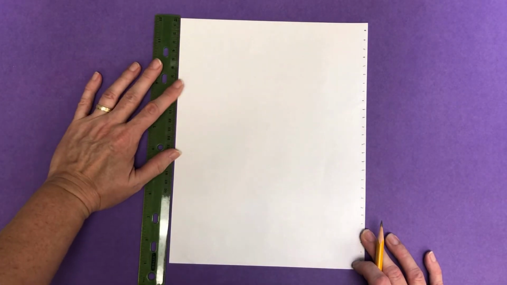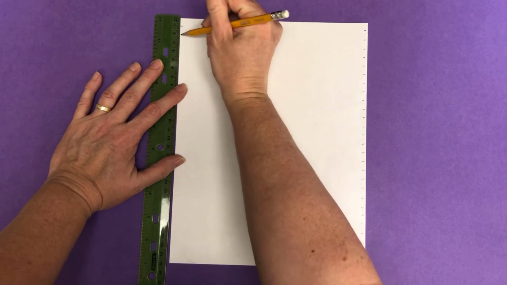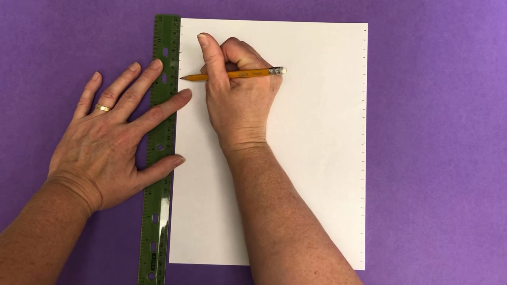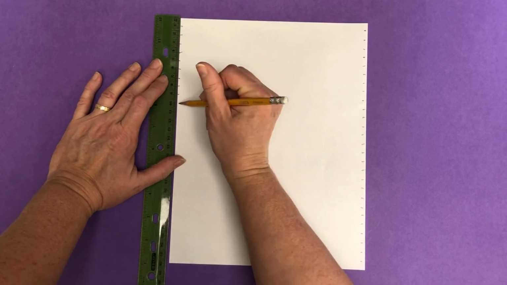So I'm going to do the same thing over here. And then again, anywhere there is a number, I'm going to mark a dot.